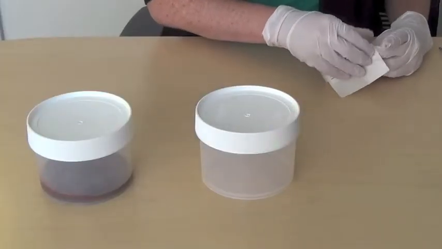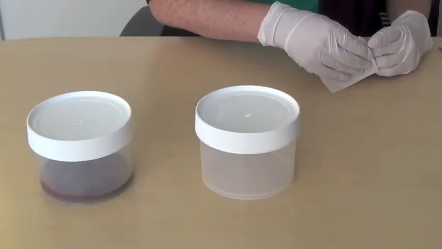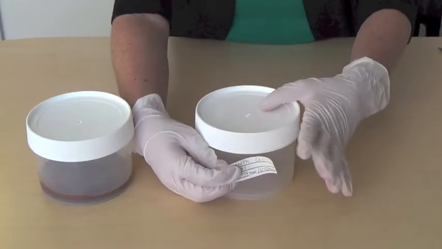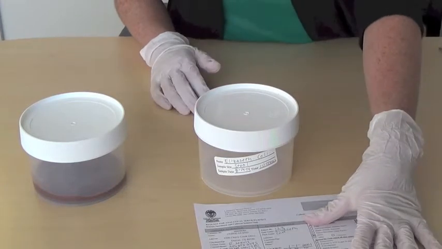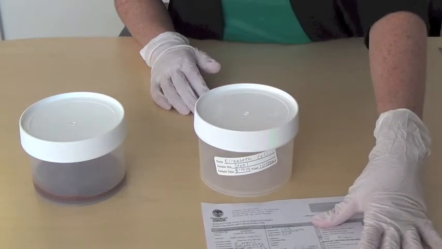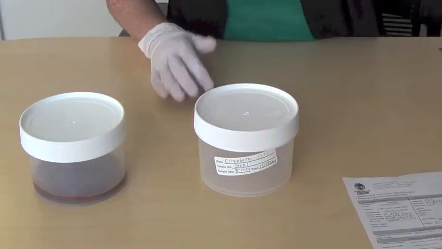For bulk stool, label the bulk stool container with the case's name, specimen type, and collection date. Even though this bulk stool specimen is from the same case as the Amy's swab, you must fill out a separate Test Requisition Form 270.